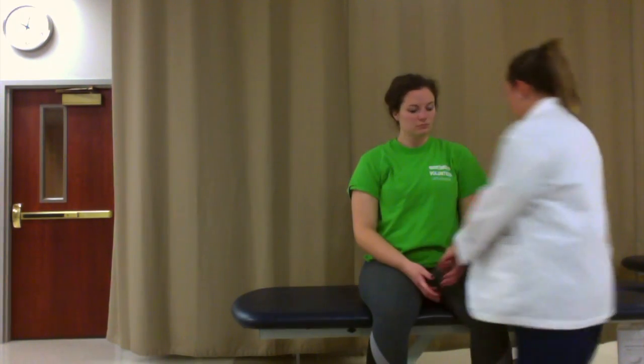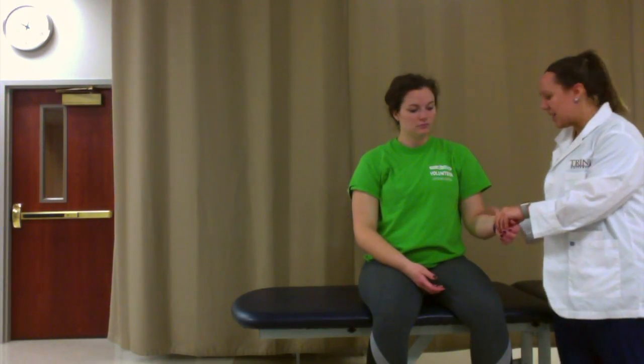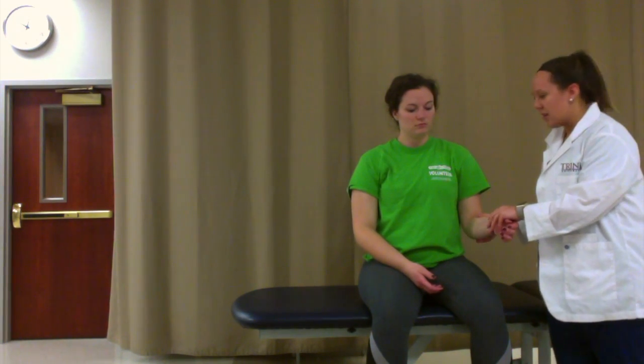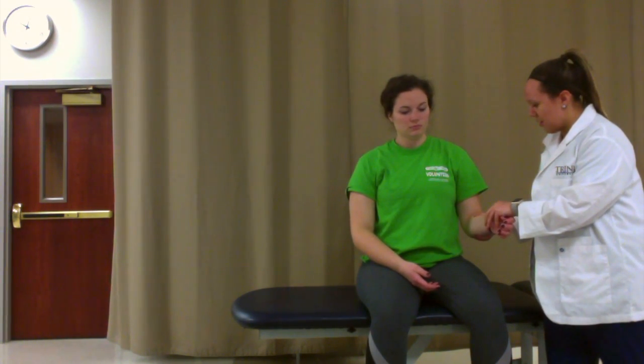Next is the infraspinatus test. I will have the patient flex here at the elbow at 90. I will ask them to resist me as I apply a pressure in. If the patient deviates inward or it causes reproduction of their symptoms or pain, that is a positive infraspinatus test.